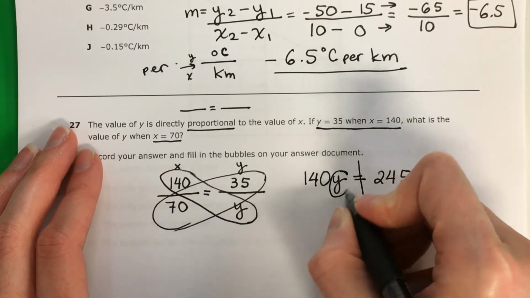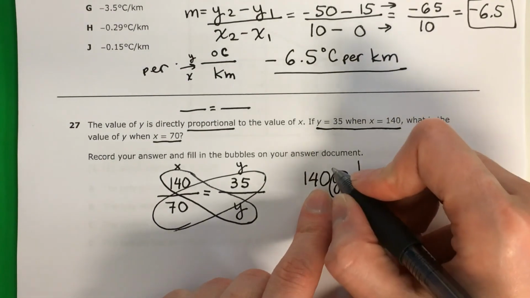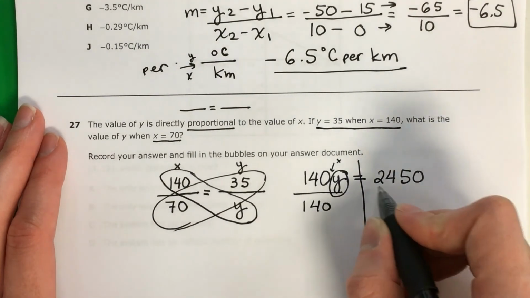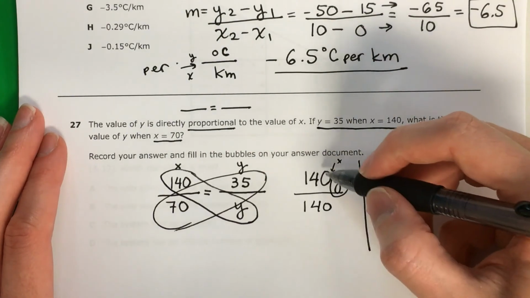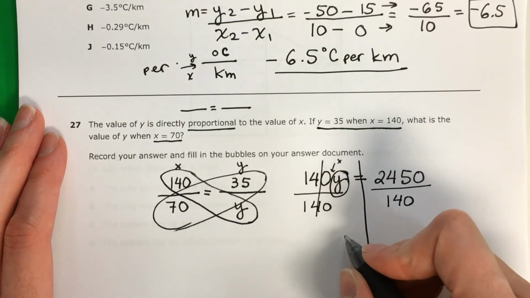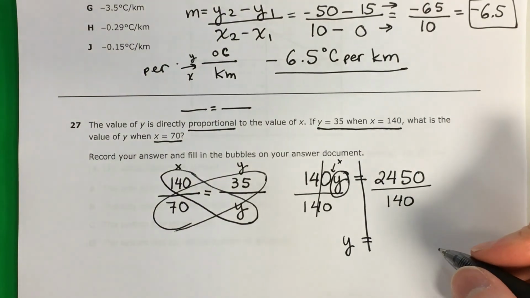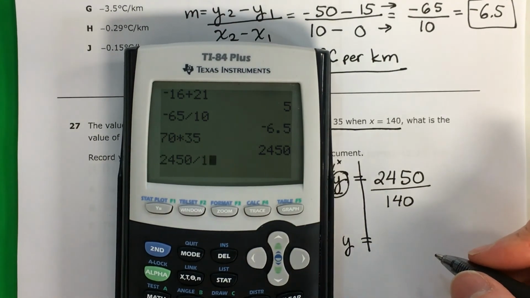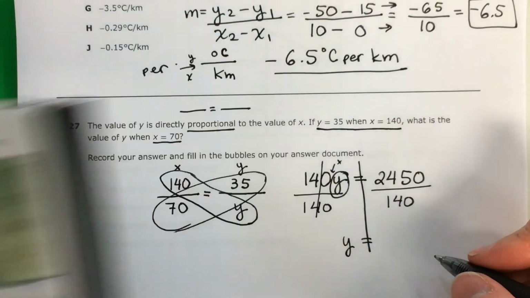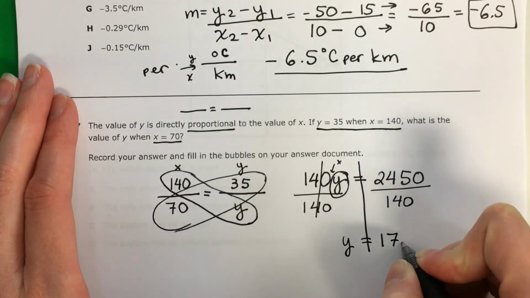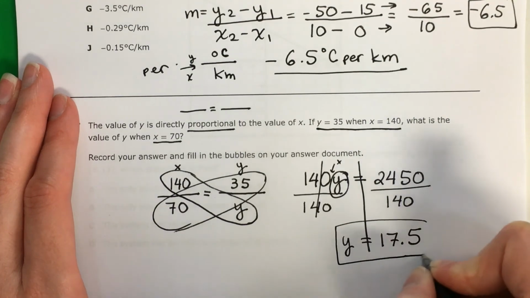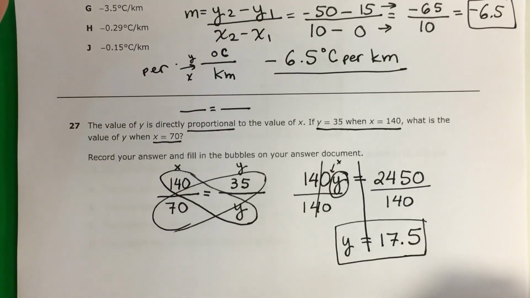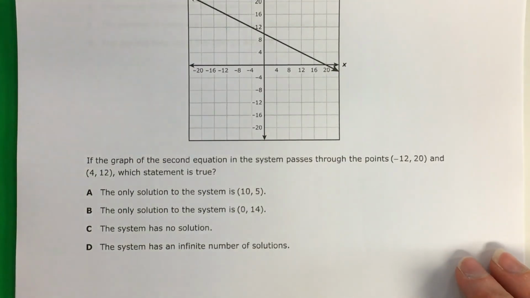I want the y alone. 140 is with y. Nothing in the middle, that's multiply. The opposite is to divide by 140. Divide by 140. 140 divided by 140, that's 1. It cancels. Copy y equals. Let's divide this and see what the answer is. So 2,450 divided by 140, and I get 17.5. That is my answer, 17.5. Okay, number 28 is next.